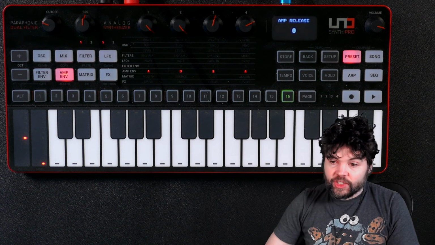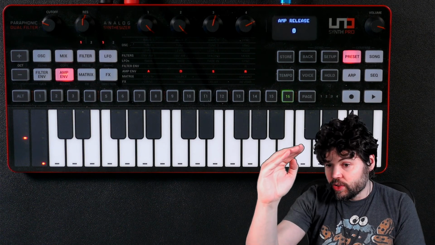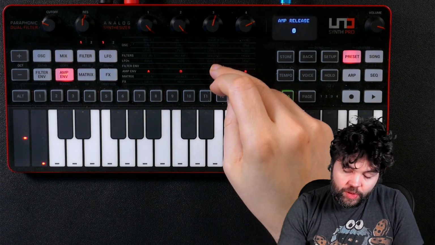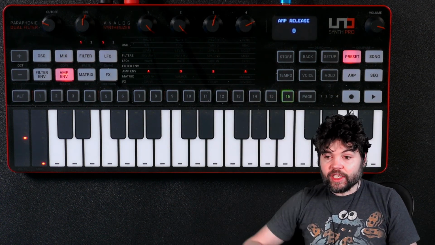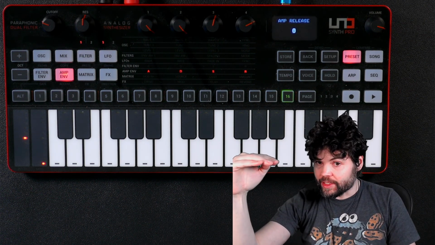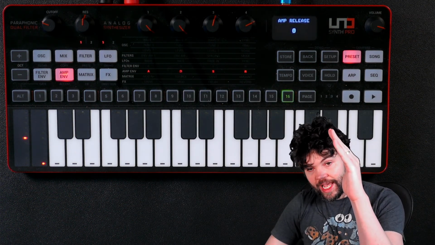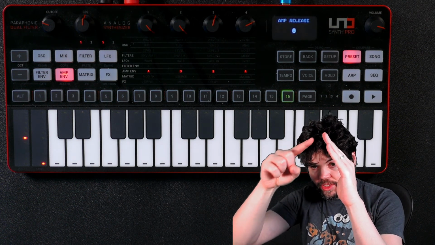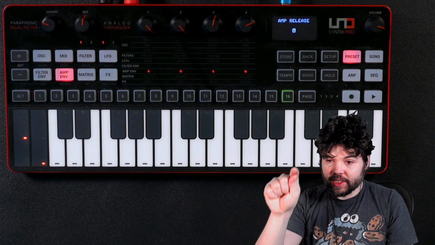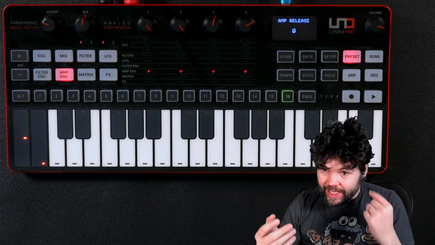The release stage defines the amount of time from when the key is released to the modulation amount decaying back down to 0. The sustain level sets the level at which, when the key is held for a long time, the level will be maintained. The decay stage is the amount of time it takes once the attack reaches full level for the sound to decay down to the level set in sustain. So the classic shape is attack, decay, sustain, release. So rather than just talking about that, let's hear it.